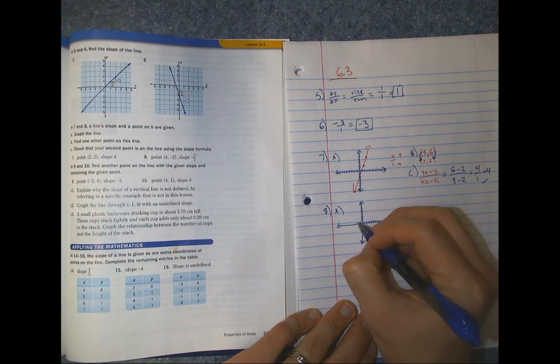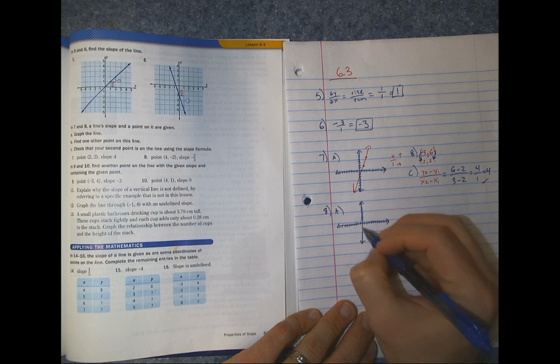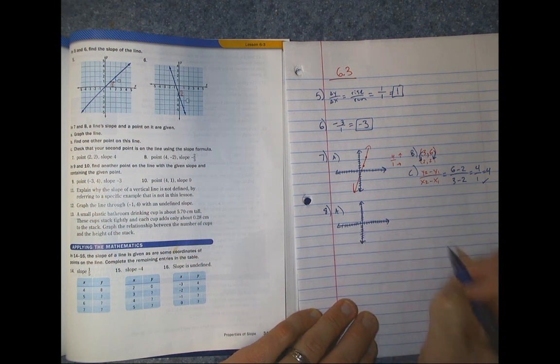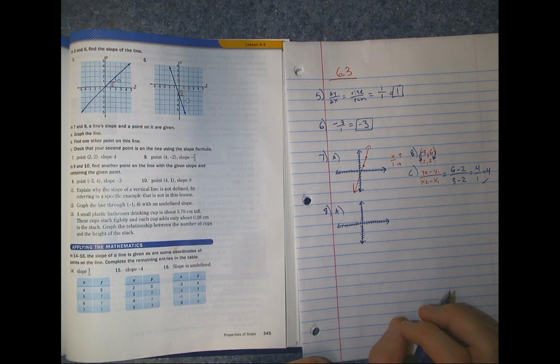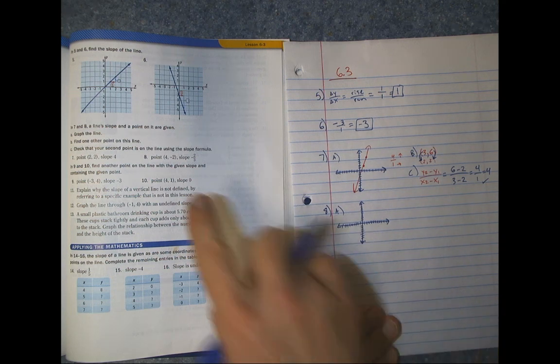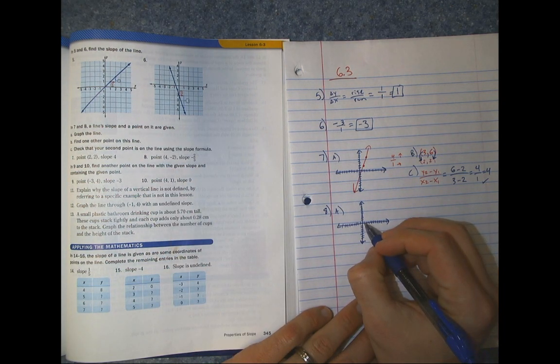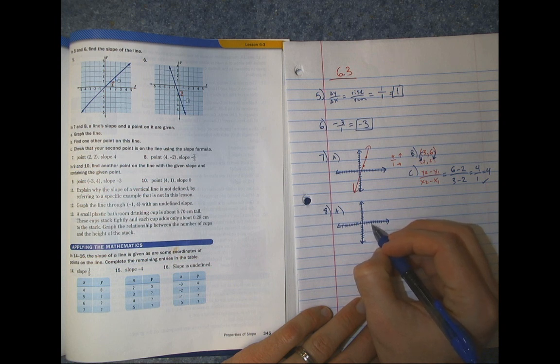And you can see a lot of people complain about the graphs. It doesn't have to be anything fancy. Just put enough lines on there that you can fit what you need. So number 8, we're starting at 4, negative 2. So 1, 2, 3, 4, 1, 2.